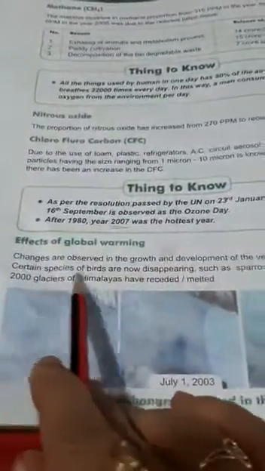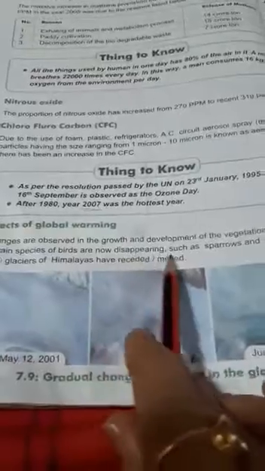Changes are observed in the growth and development of the vegetation. Certain species of birds are now disappearing, such as sparrows and vultures. 2000 glaciers of the Himalayas have melted. Species like sparrow and vulture have disappeared. And gradually changes are observed in the glaciers. You can see in 2001, 2003 and 2006, the glacier melts and reduces.